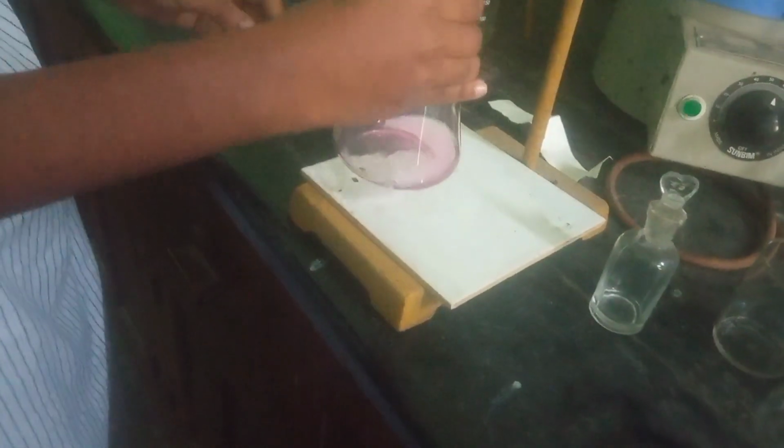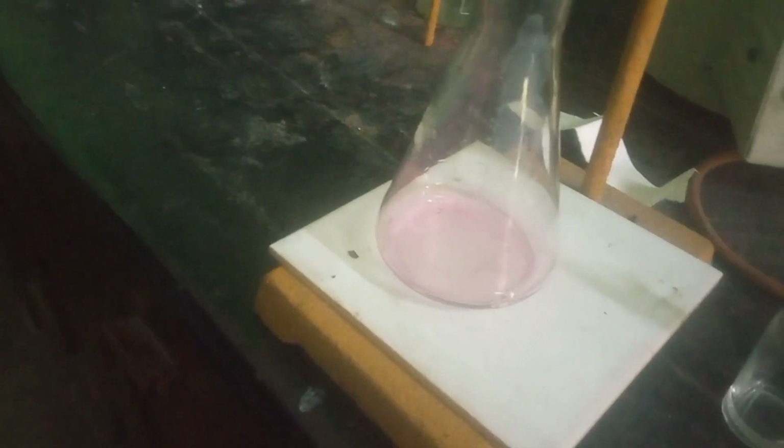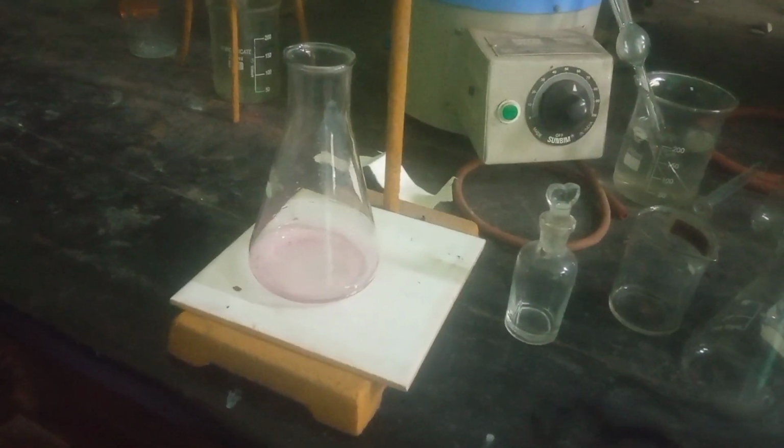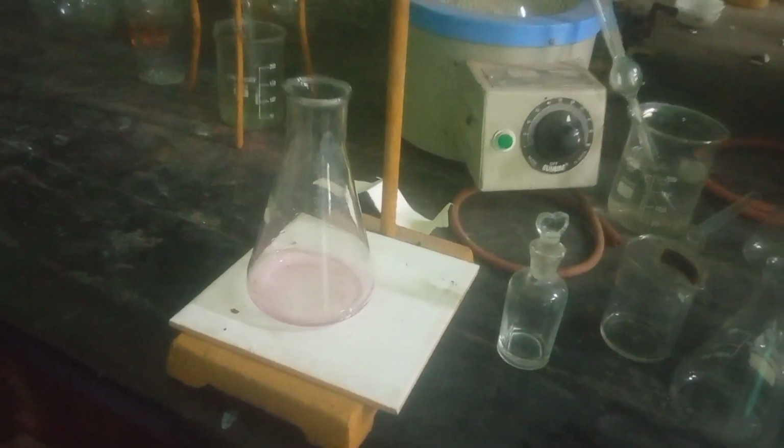So by doing this, the students will get the initial volume of NaOH required to neutralize pure acetic acid, and then the volume of NaOH required to neutralize the acetic acid mixed with charcoal.